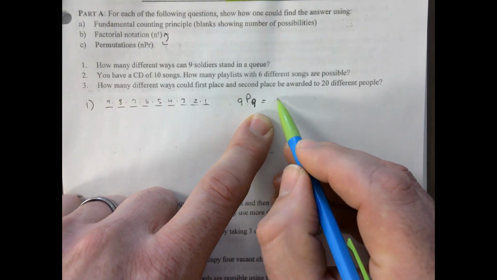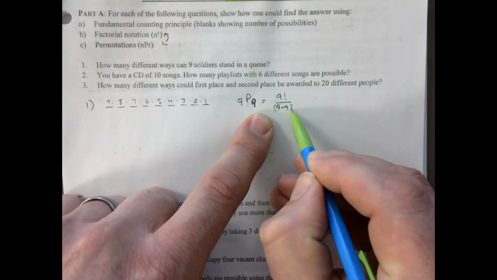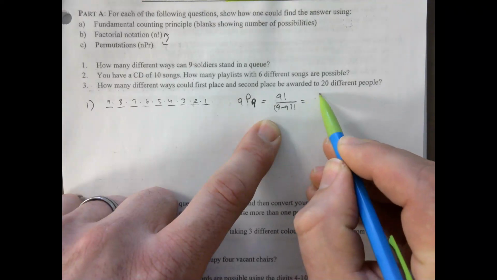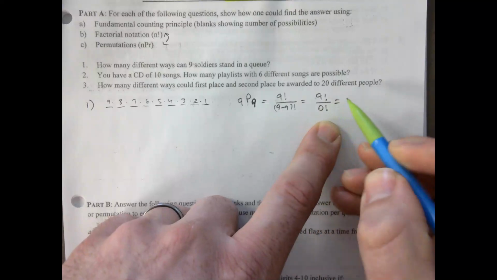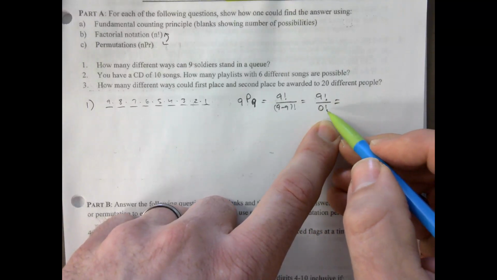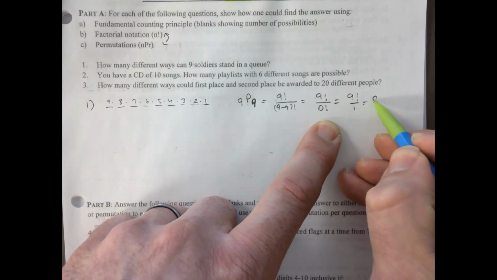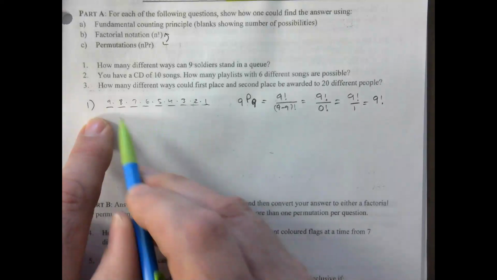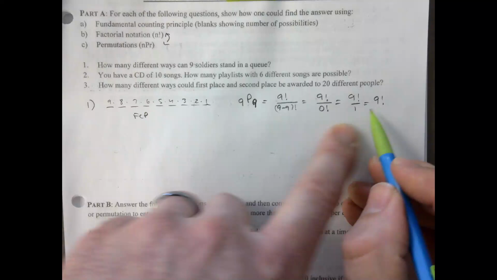And that ends up being 9 factorial over 9 minus 9 factorial, which is 9 factorial over 0 factorial. Do you remember what 0 factorial ends up being? It's always 1. So it's 9 factorial over 1, which is 9 factorial. So basically, what you did using the fundamental counting principle comes back.